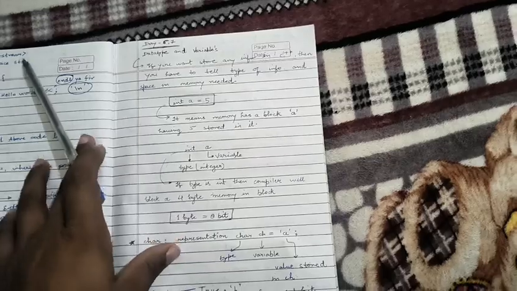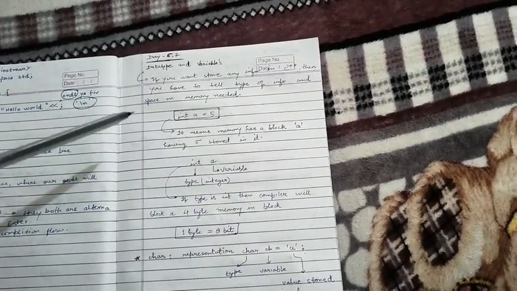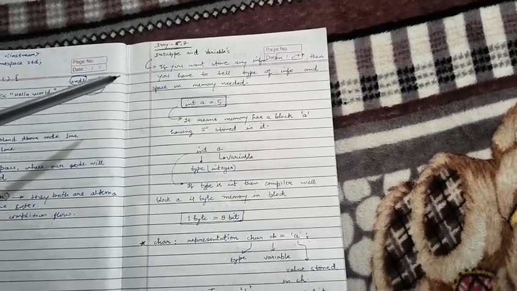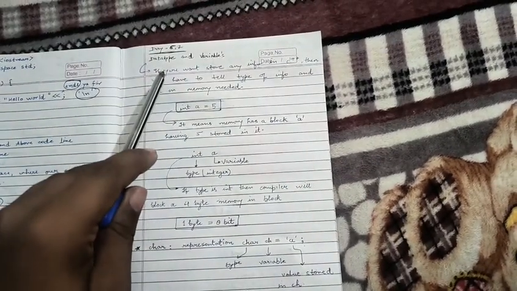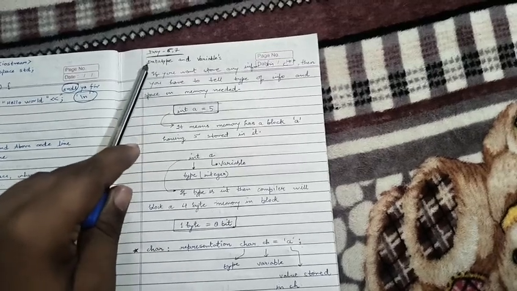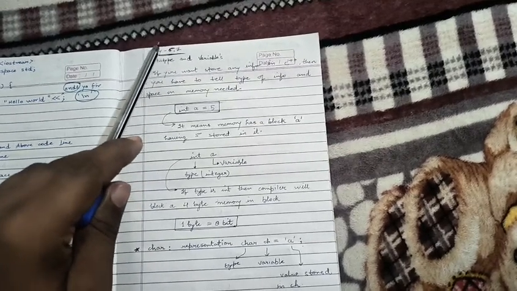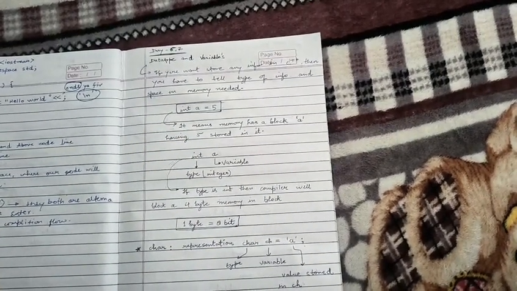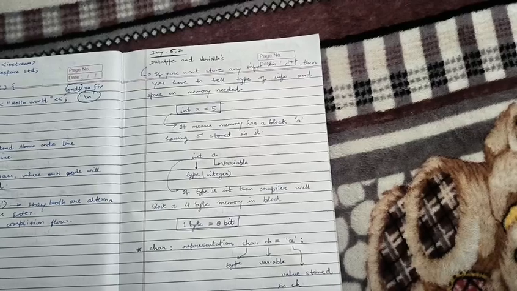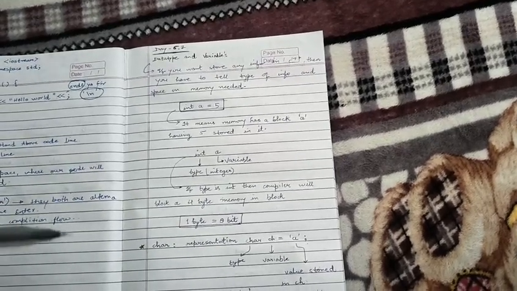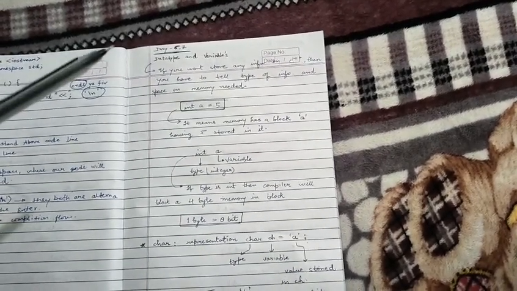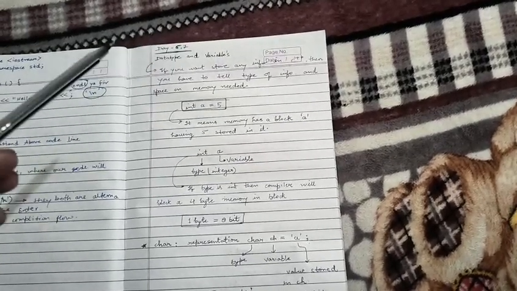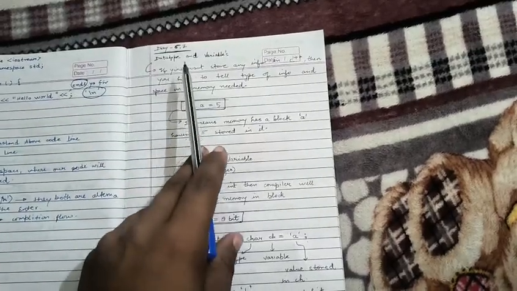Talking about data types: if you want to store any information in C++, then you have to tell the type of information and the space in memory needed. So basically, this line says that in order to define a data type, we have to provide a space in C++. We have to give memory to a variable, which will hold the value. We will talk about what variables are further on. We have to create a memory space, and this is basically a data type.